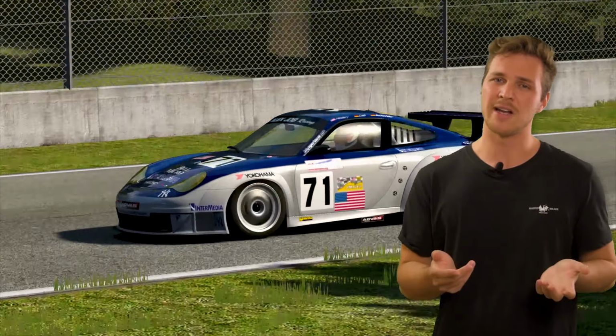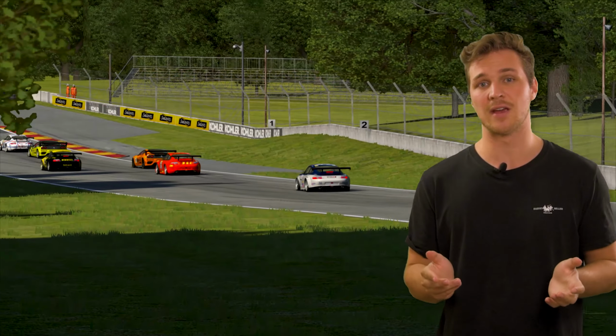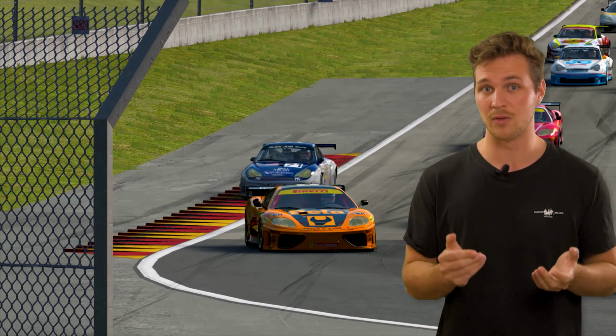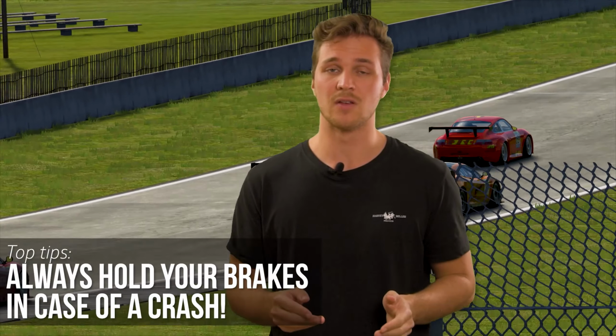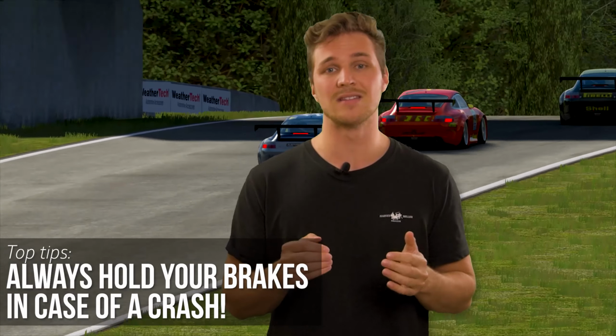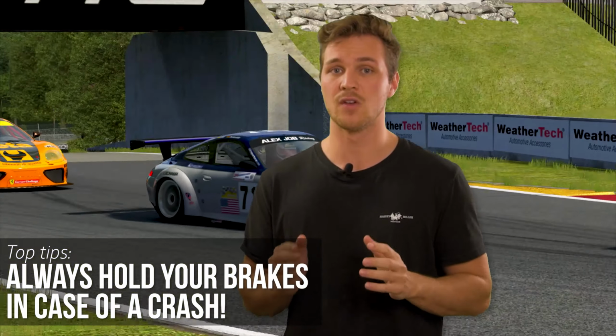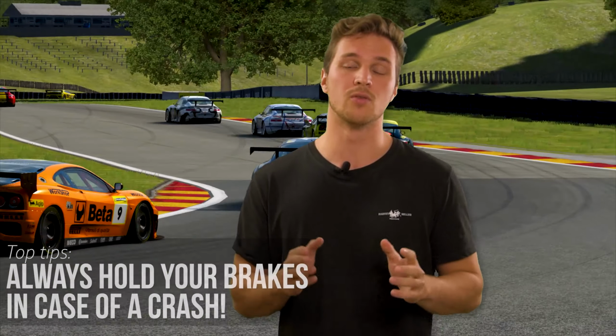So I guess my last tip is that sometimes you just gotta accept that you couldn't do anything about the crash and hope it doesn't happen again. Whatever you do though, always hold your brakes, because whatever happens in any case, making yourself a little slower will always help your fellow competitors to avoid a crash.